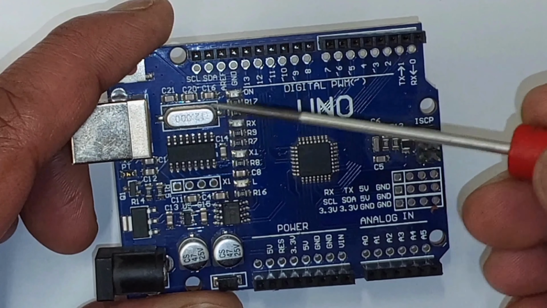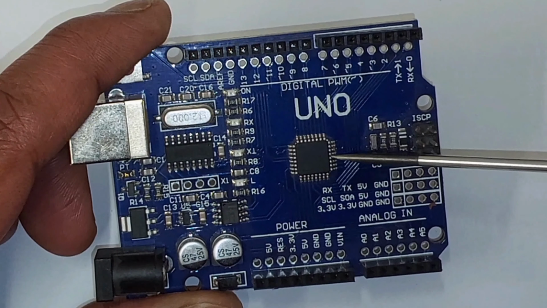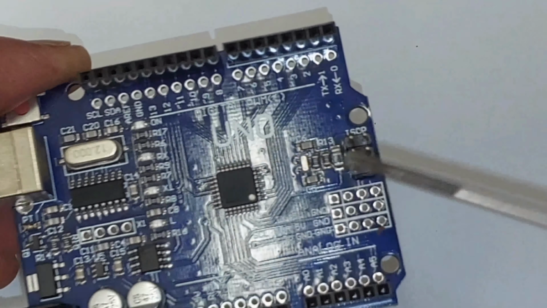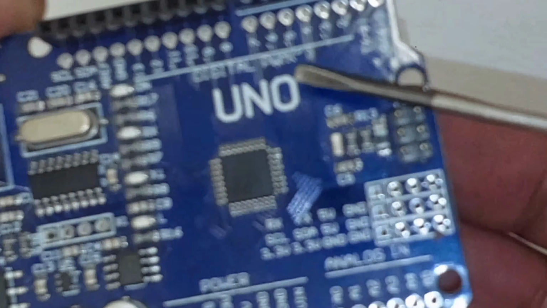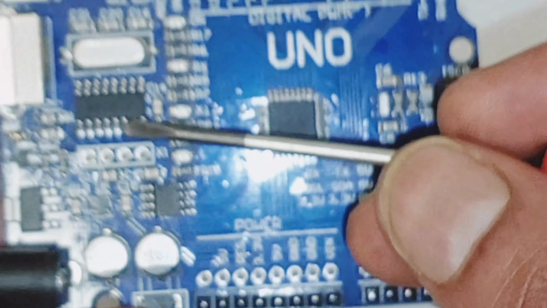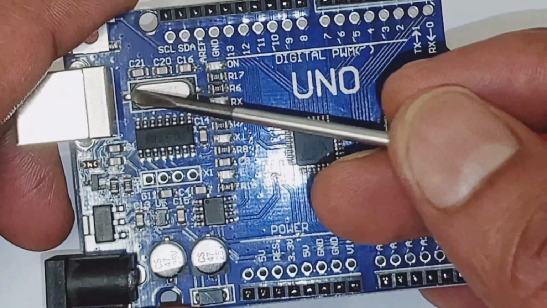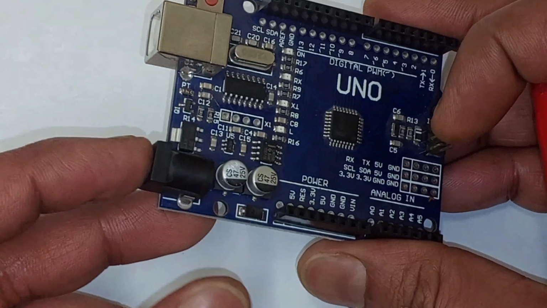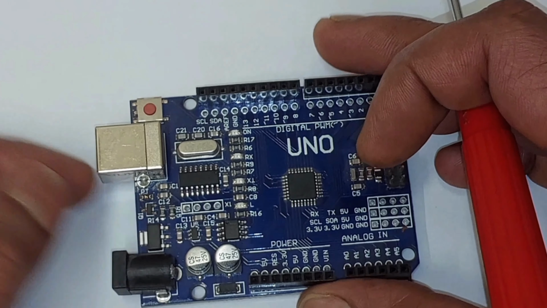The crystal that we are looking at here is not for the microcontroller. The crystal for the microcontroller is located near capacitors C5 and C6. This crystal is for the USB to serial converter IC CH340. Here is the power input jack, and this one is the voltage regulator IC.